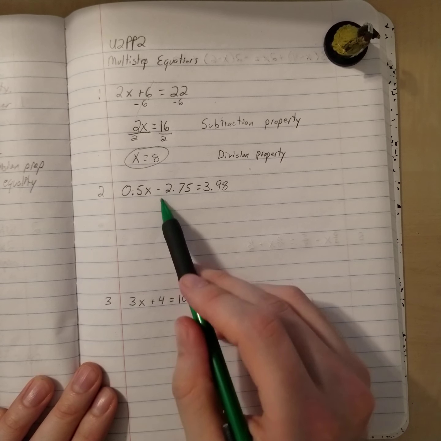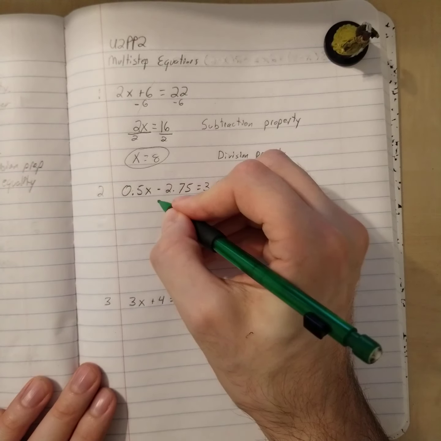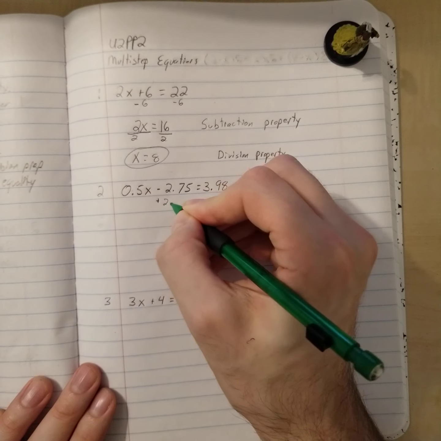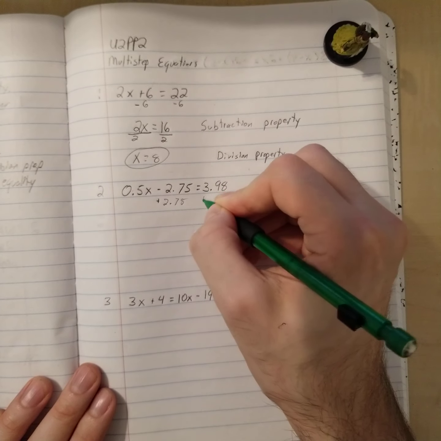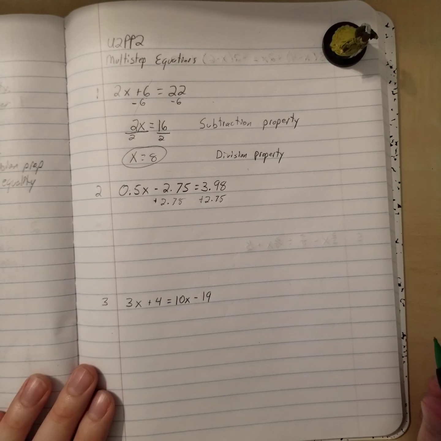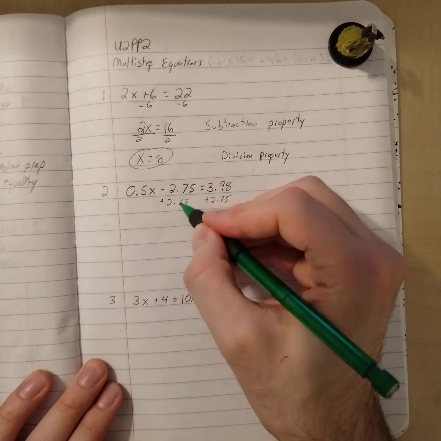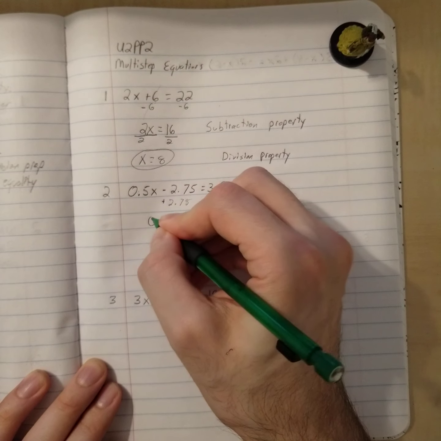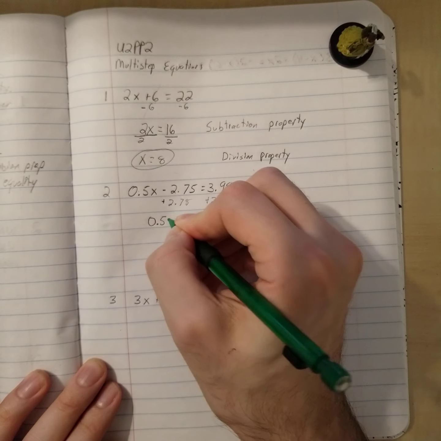So here I'm subtracting 2.75. This is my constant. I need to eliminate this first. So I'm going to do the opposite. So I'm going to add 2.75 to the left. And since I did that, I have to add 2.75 to the right as well. So now the 2.75s will cancel each other out, and I'll be left with just 0.5x.